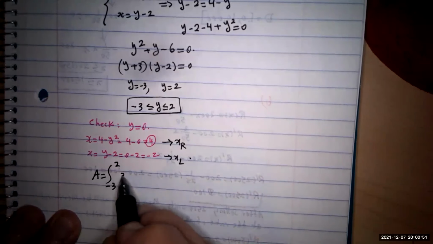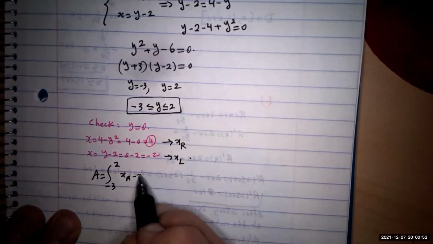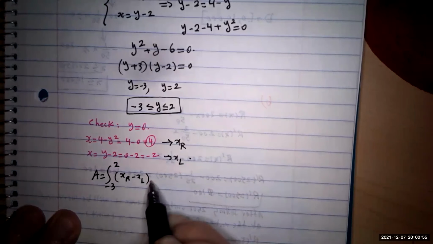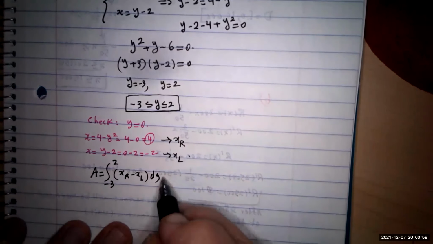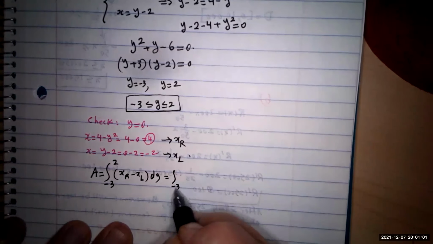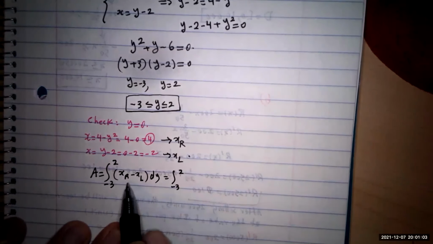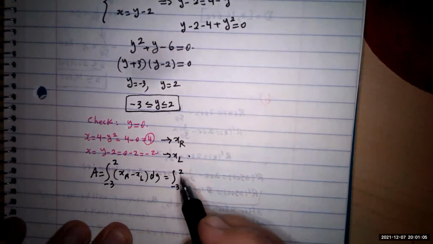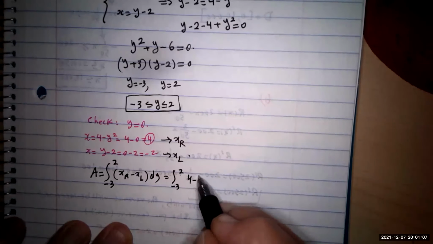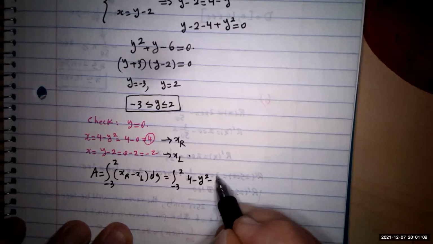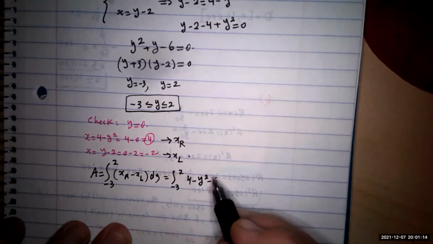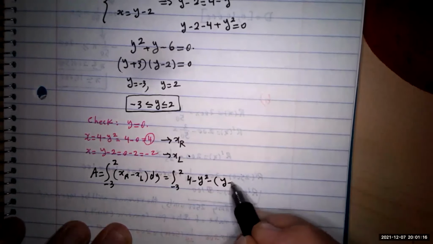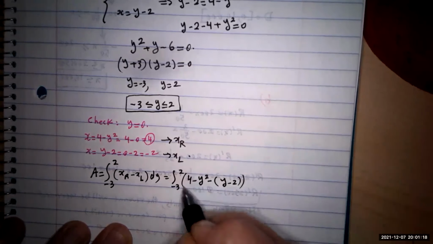The function to the right minus the function to the left, so it's going to be dy. So carefully substitute, from negative 3 to 2. The function to the right is 4 minus y squared minus, open up the parentheses, the second one is y minus 2, everything dy.